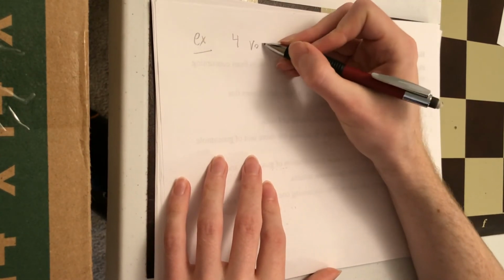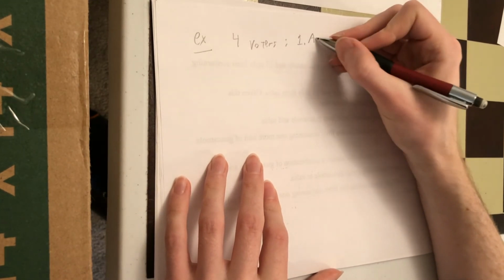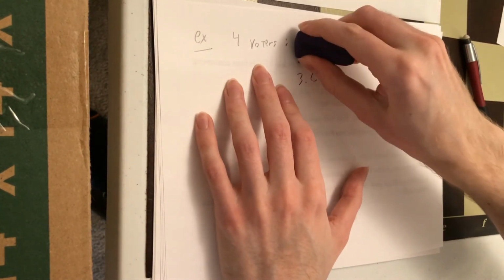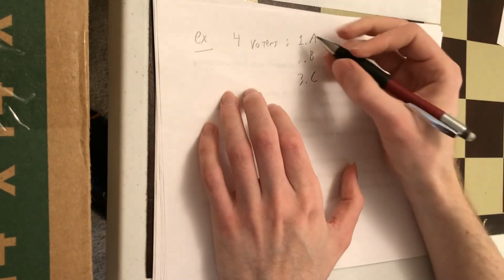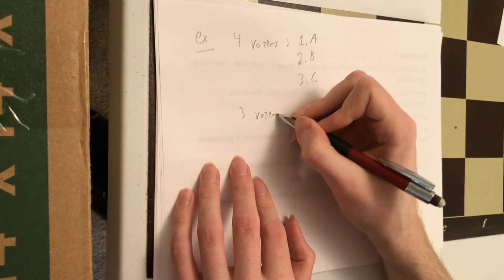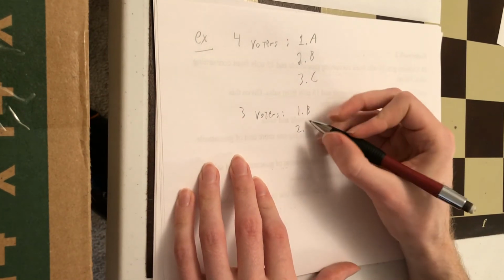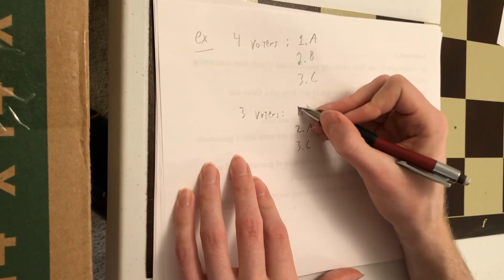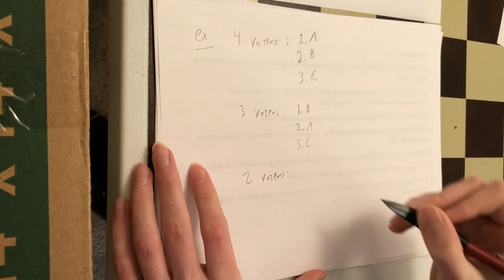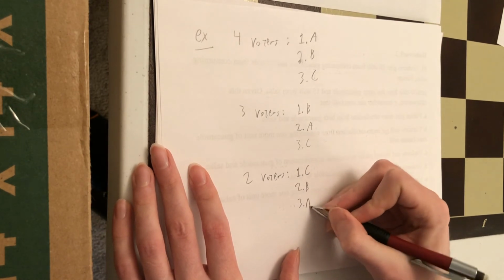So let's say we have 4 voters who think A is the best, and then B, and then C. And you have 3 voters who prefer B first, and then A, and lastly C. And you have 2 voters who think C is the best, followed by B, and then A.